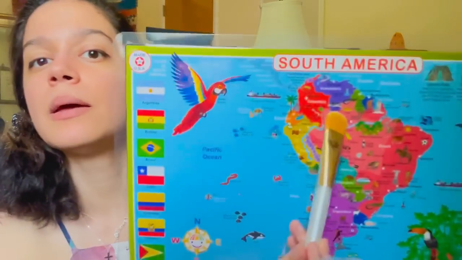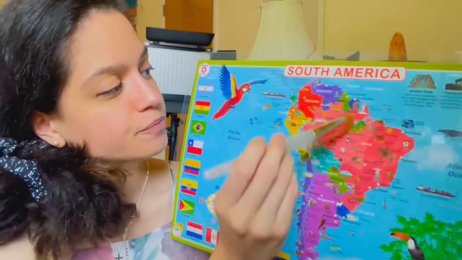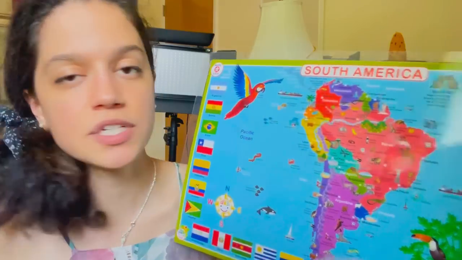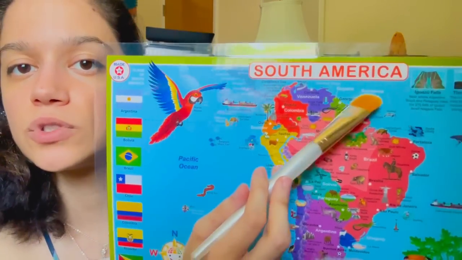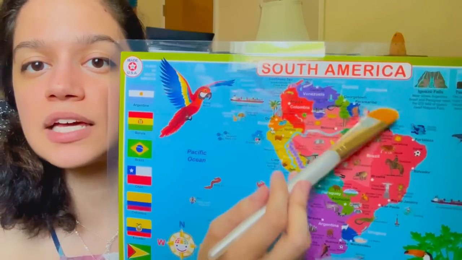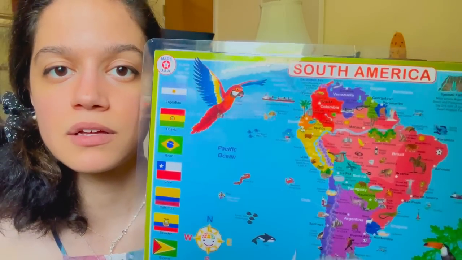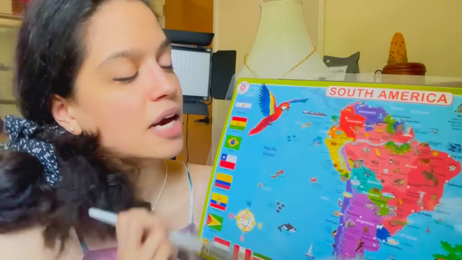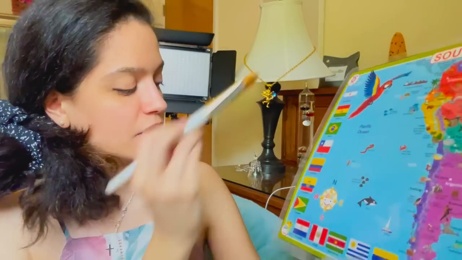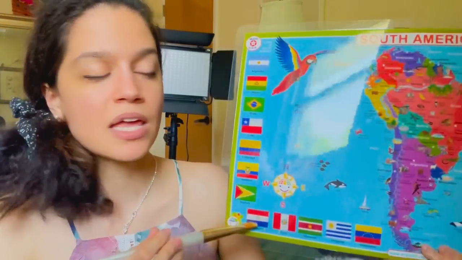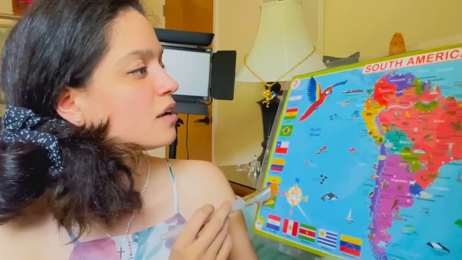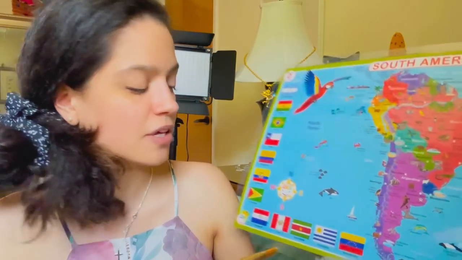Paramaribo. So, what is the name of this country? Suriname. And what is the capital of Suriname? Paramaribo. Now, let's look into the flag bank. Can you tell me the flag of Suriname?